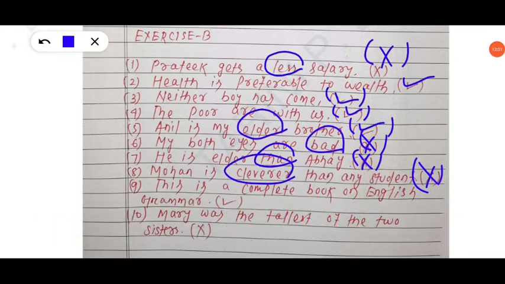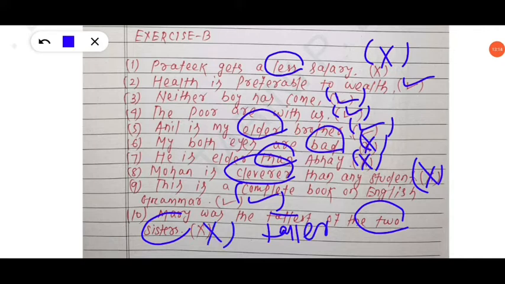This is a complete book on English grammar. This is correct. The next: Mary was the tallest of the two. Comparison is made between two, so taller should be used. So you have to put a cross mark here. Clear?